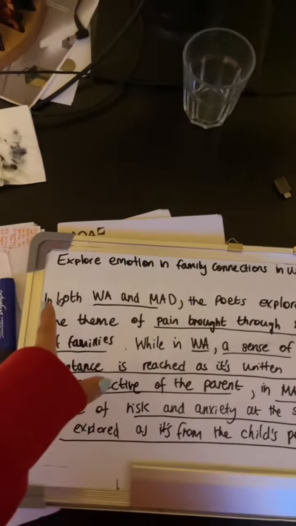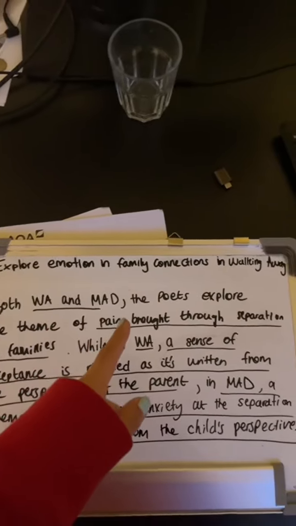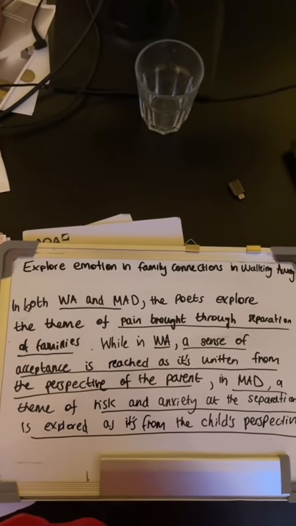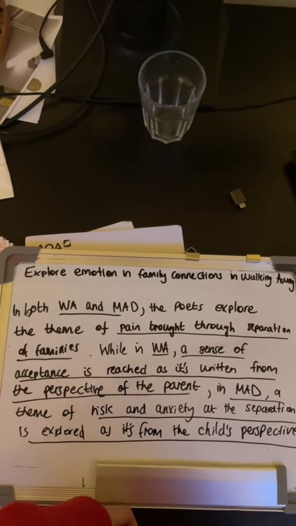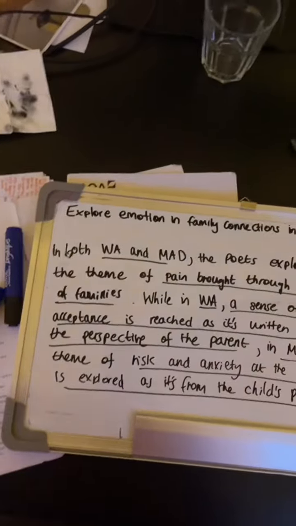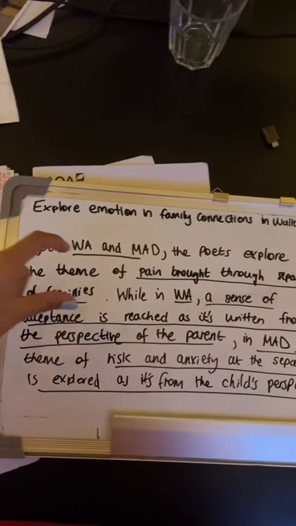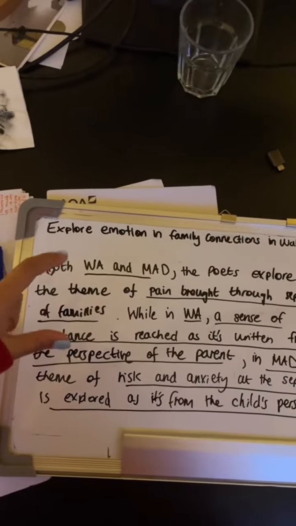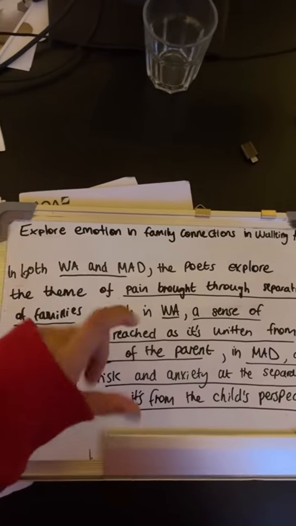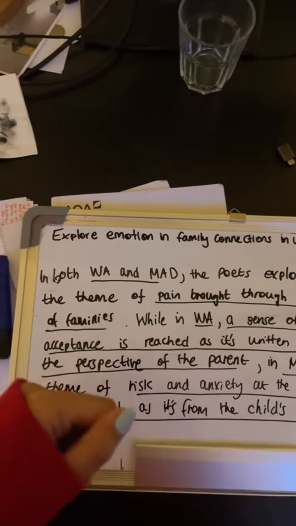In both Walking Away and Mother, Any Distance, the poets explore the theme of pain brought through separation of families. While in Walking Away a sense of acceptance is reached, as it's written from the perspective of the parent, in Mother, Any Distance a theme of risk and anxiety at the separation is explored as it's from the child's perspective. So as you can see, we've got the brief similarity, which is fairly surface level, and then we've got a nuanced difference, and this is really helpful to structure the rest of your essay.